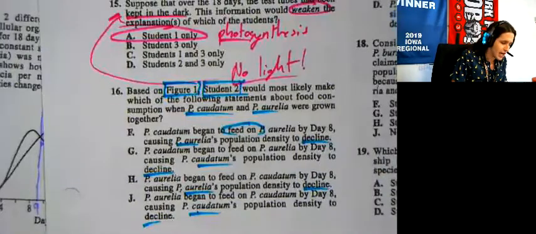You know, if I begin eating my students, the student population does indeed go down. Not allowed though, illegal. So let's take a look.